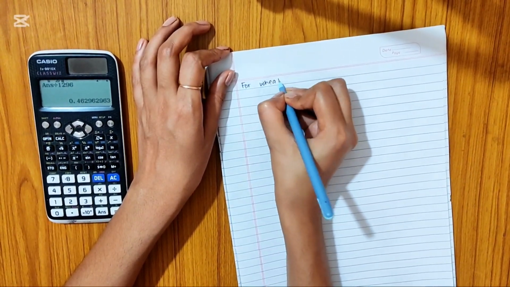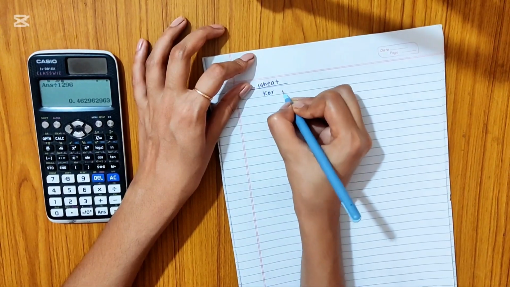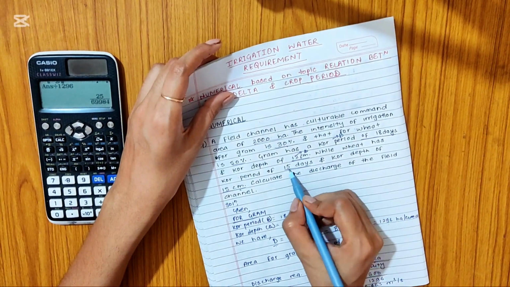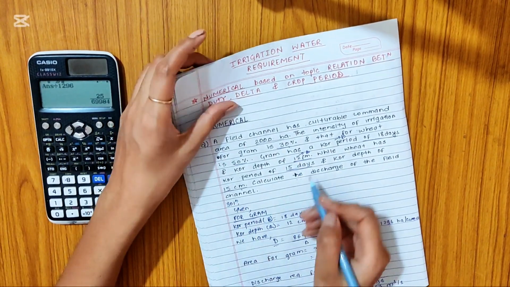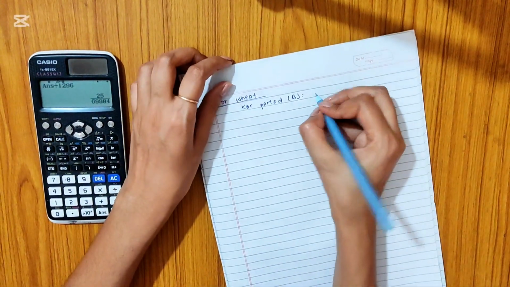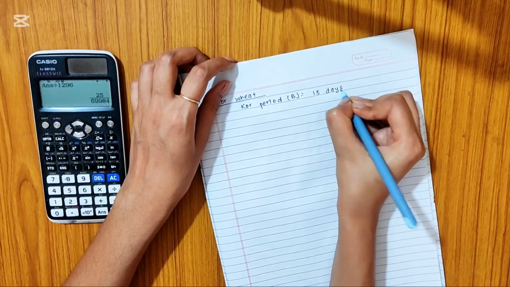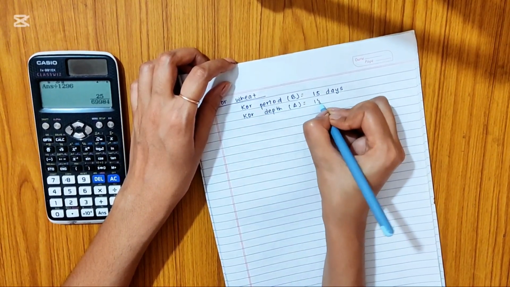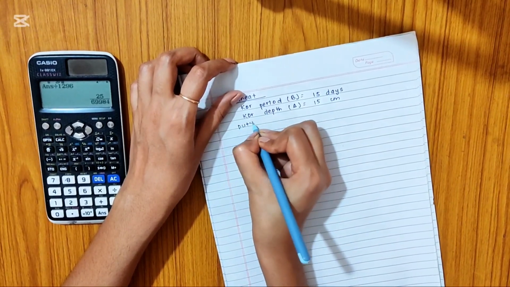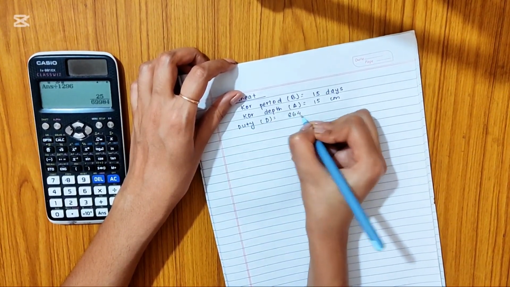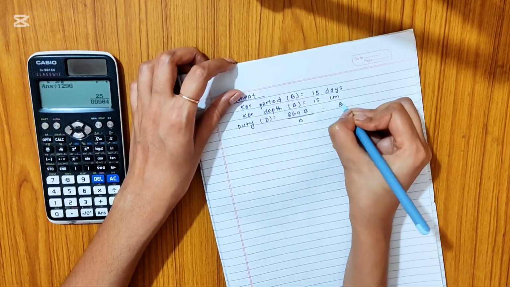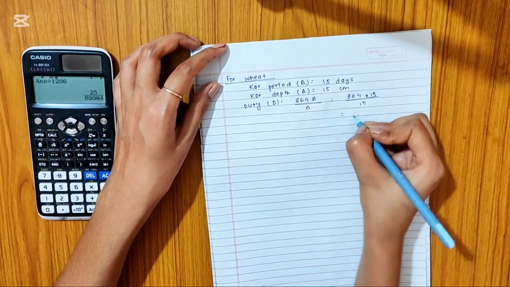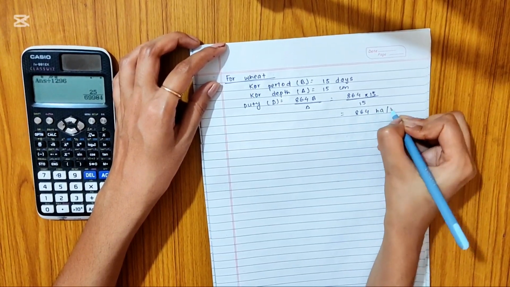So for wheat, the core period B is 15 days and the core depth delta is equal to 15 centimeter. So duty D is equal to 864 B by delta, which is equal to 864 into 15 divided by 15, which will be equal to 864 hectare per cumec.